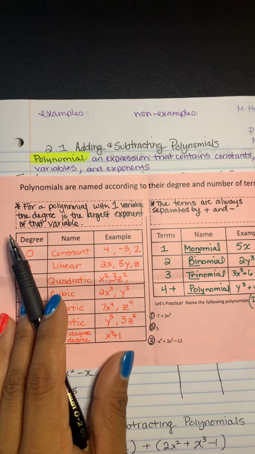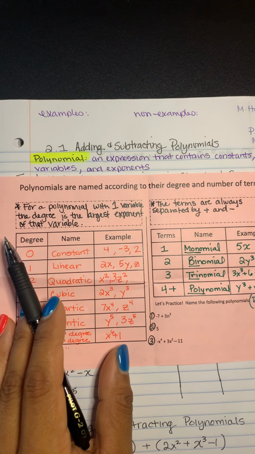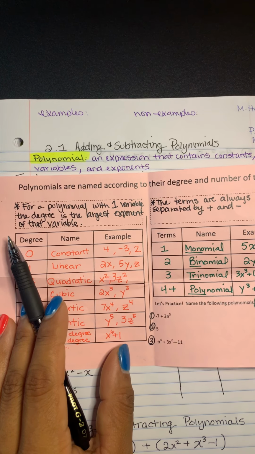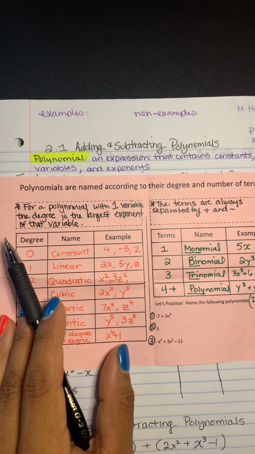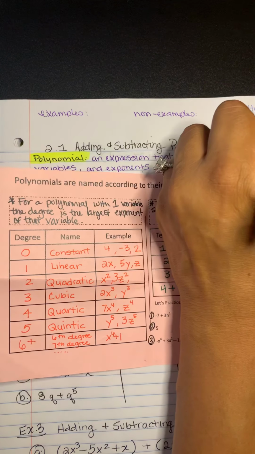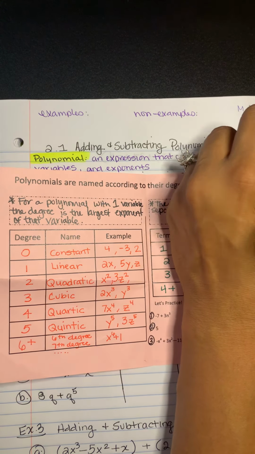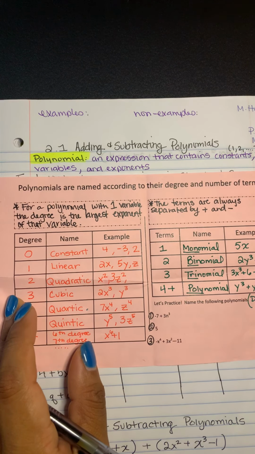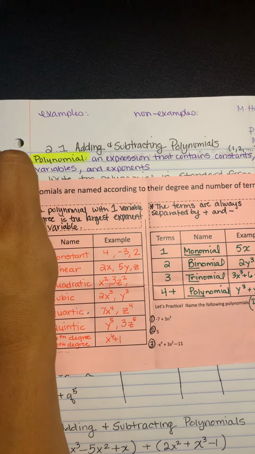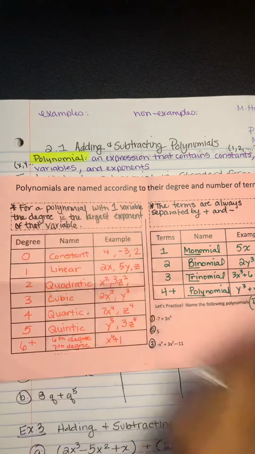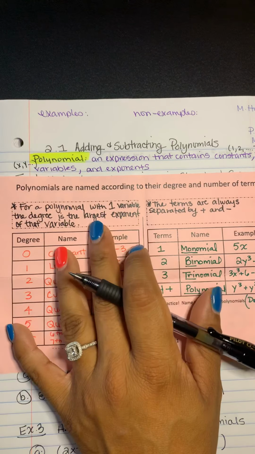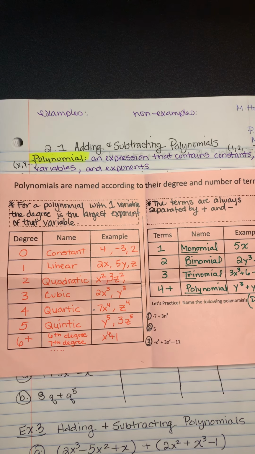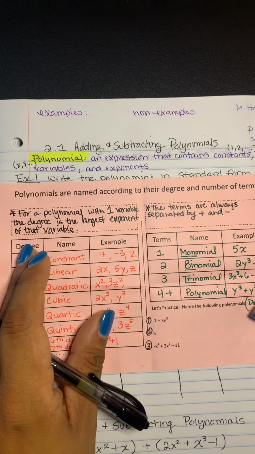The first thing we want to know is, what is a polynomial? The essential question is, how do you add and subtract polynomials? Well, a polynomial is an expression that contains constants. So we have numbers like 1, 2, and so forth. Variables. Variables are letters. So we have X, Y, Z, R, S, T, A, B, C, letters of the alphabet. And we have exponents. So that is what a polynomial is.